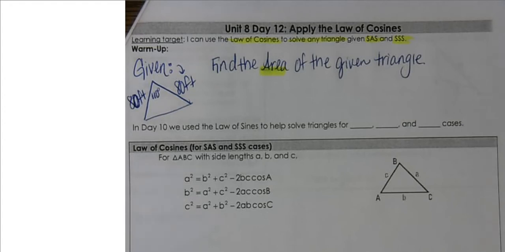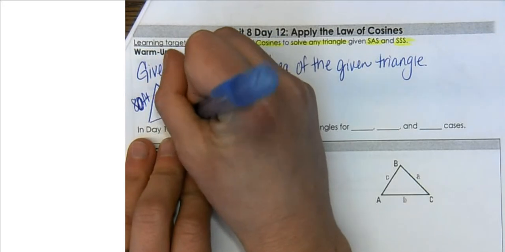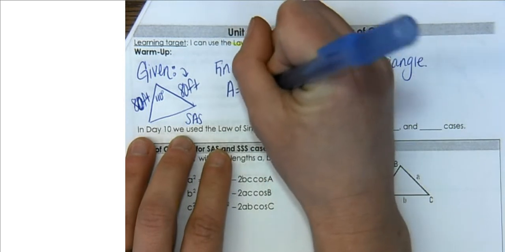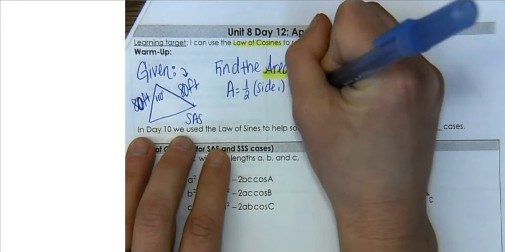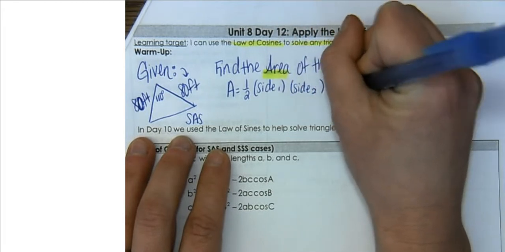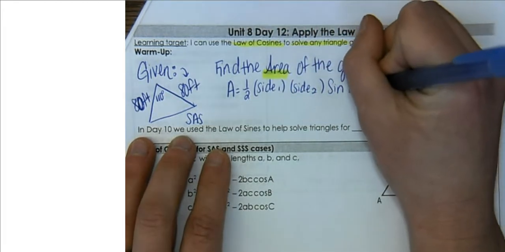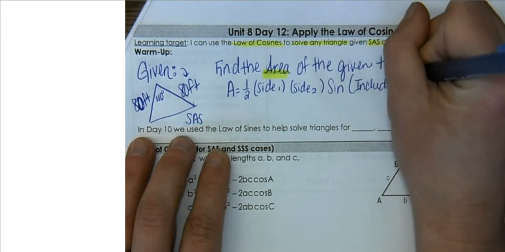All right, so our area formula when we are given side, angle, side is the following. Area is equal to 1/2 times your side number 1 times side number 2 times the sine of your included angle. So this is the formula that I am working with.